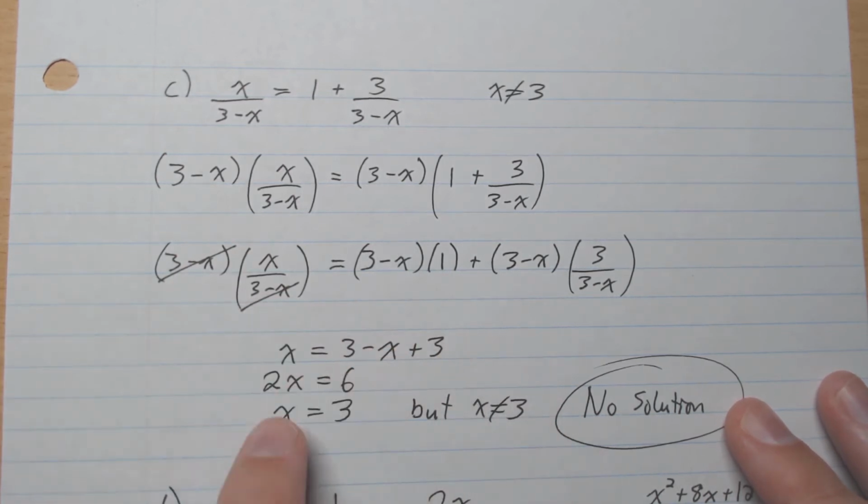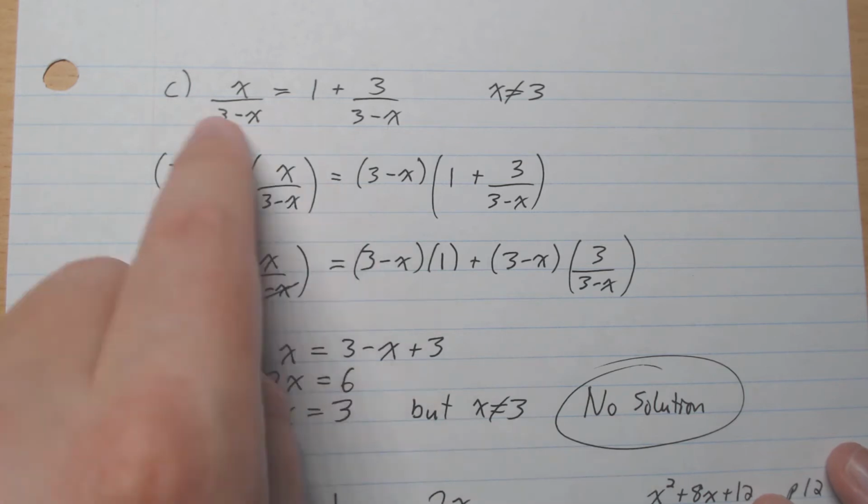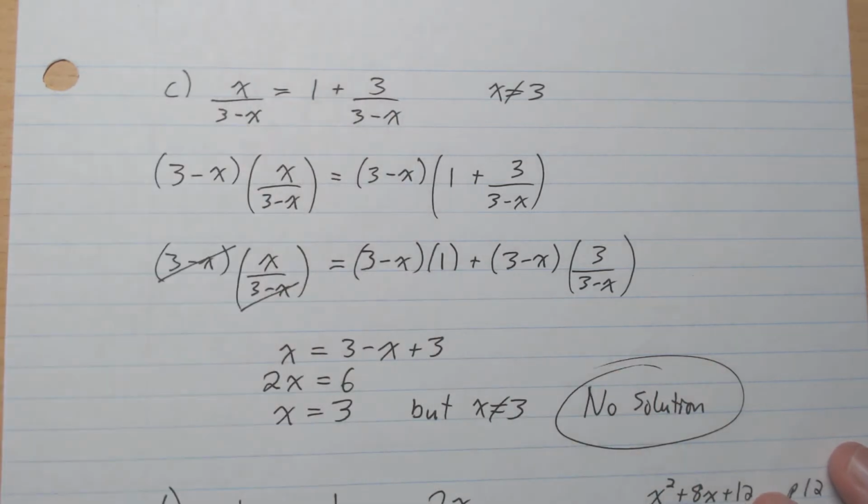Put the x onto the other side. So 2x equals 6. Divide by 2 to both sides. x equals 3. But x cannot be equal to 3. Therefore, there is no solution to this rational equation.